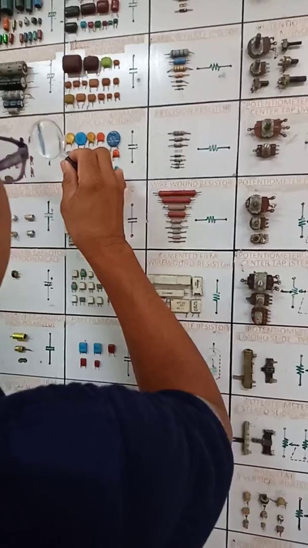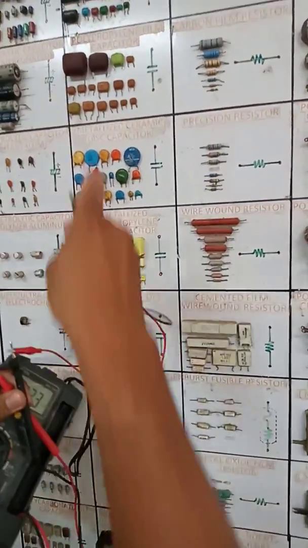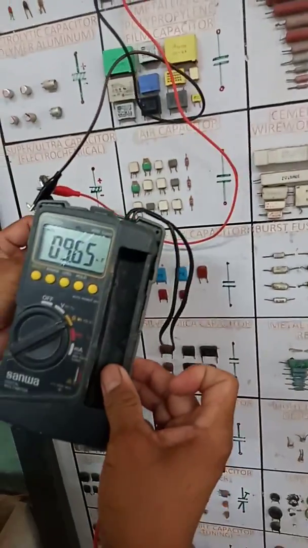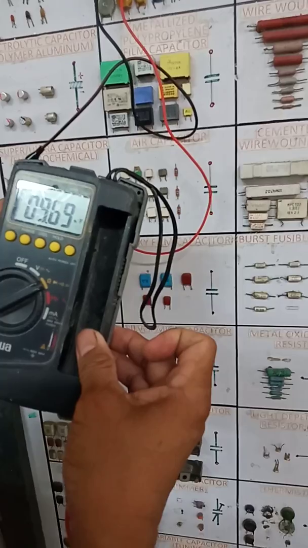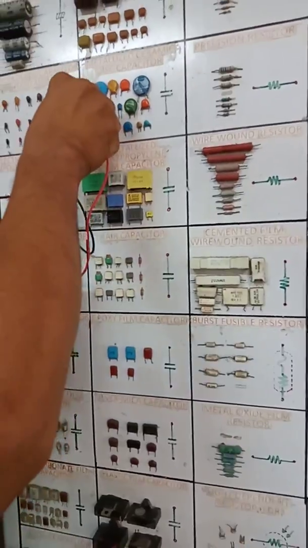It is 0.19 nanofarad. Let us verify using this alligator clip. Let us clip using this alligator clip. So, the capacitance now is 9.69 nanofarad. Okay, that is now the capacitance of this capacitor.